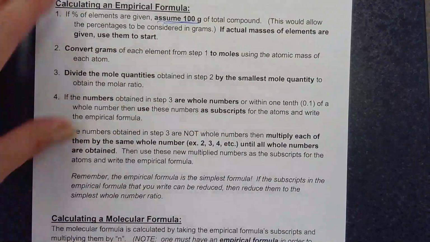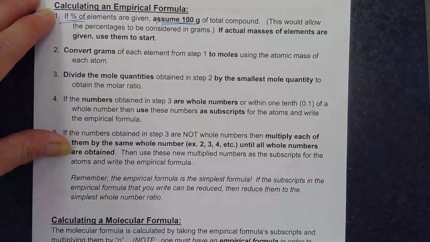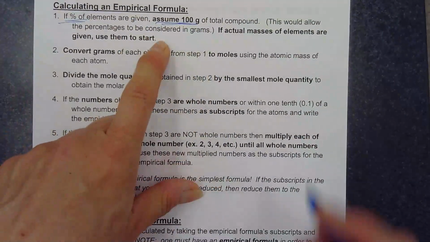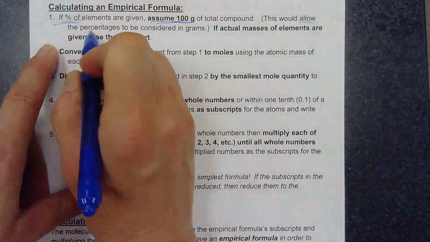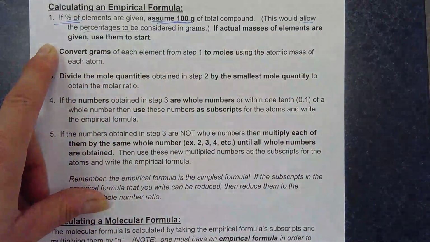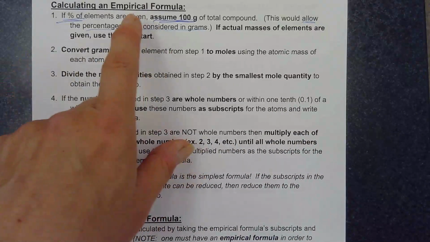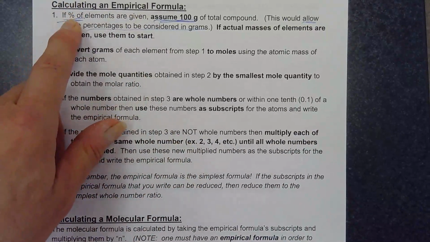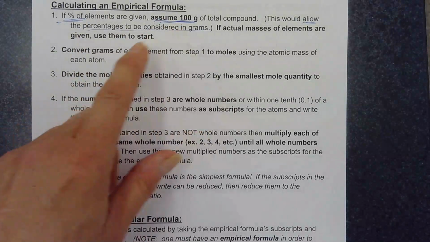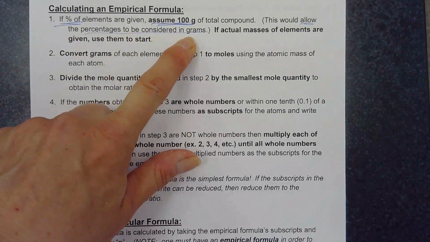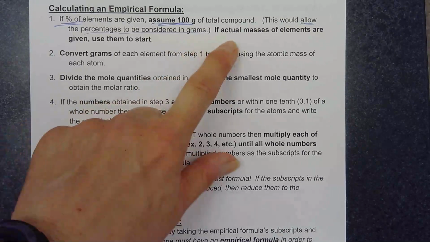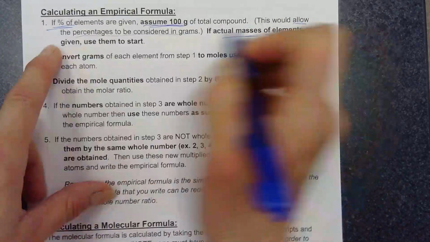Assume 100 grams if percentages are given, because then this would allow the percentages to become considered in grams. That's what that does for you. So if percentages are given, assume 100 grams, and that allows you to have grams for each of the substances. If actual masses are given, then use them.